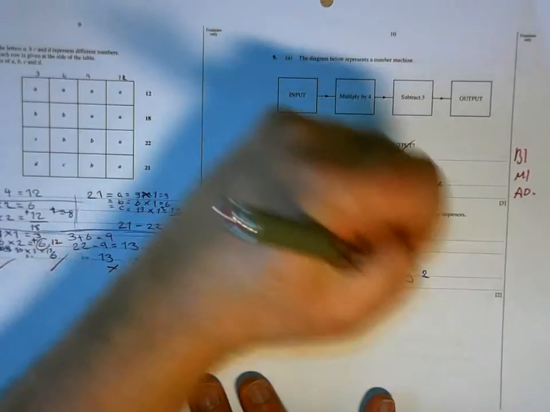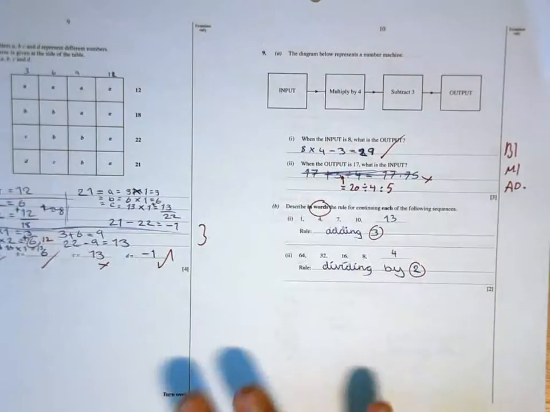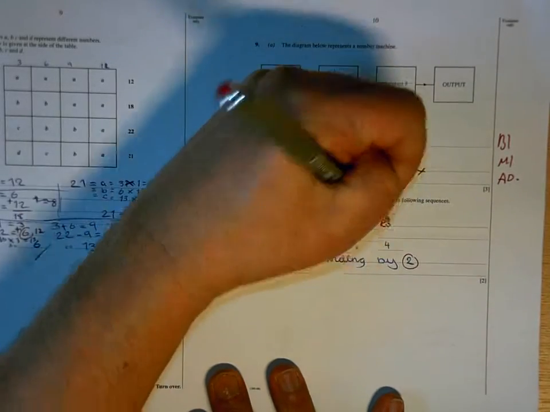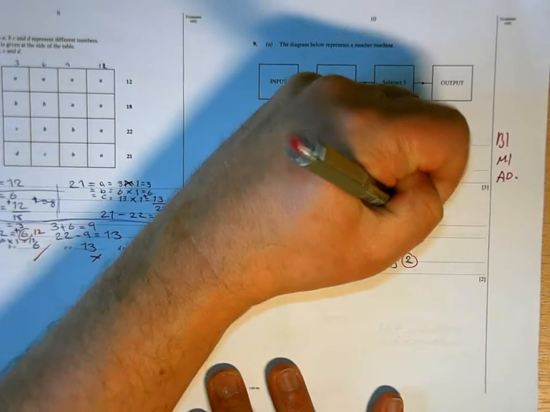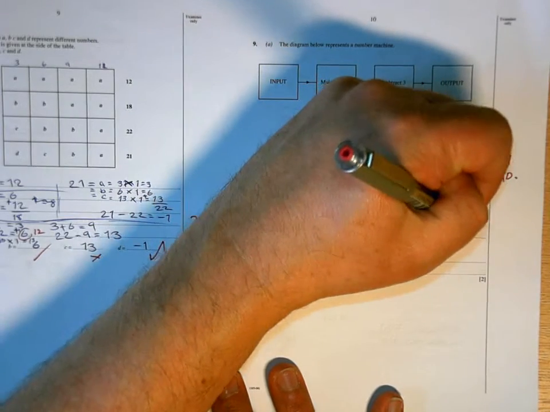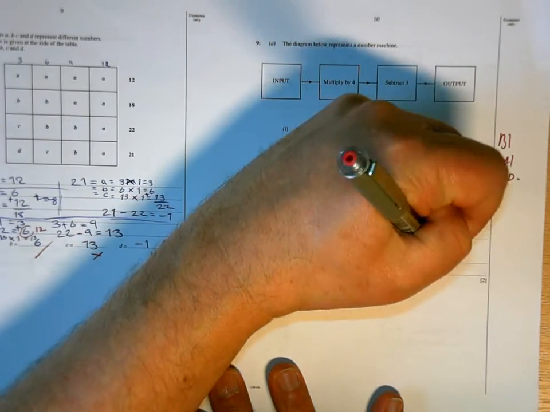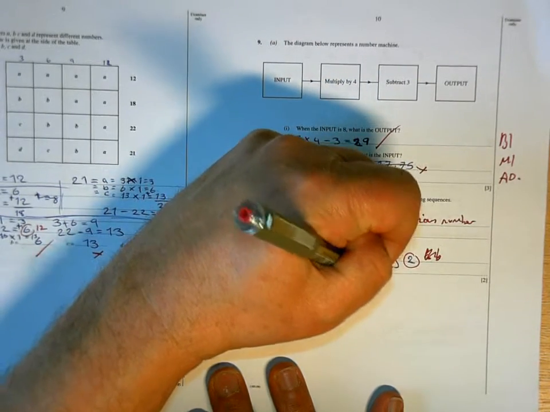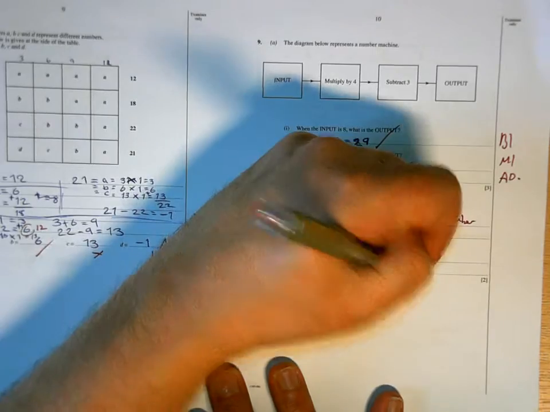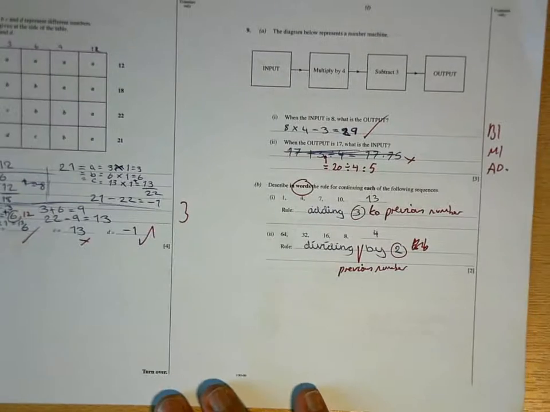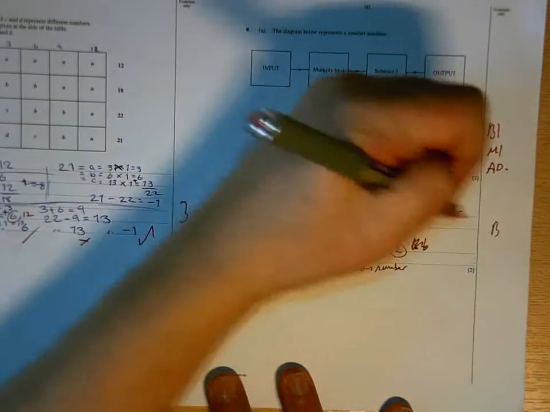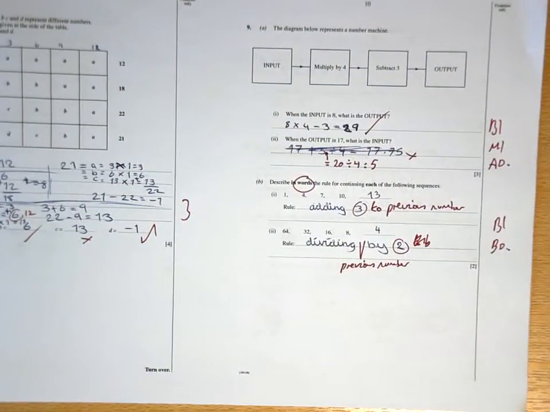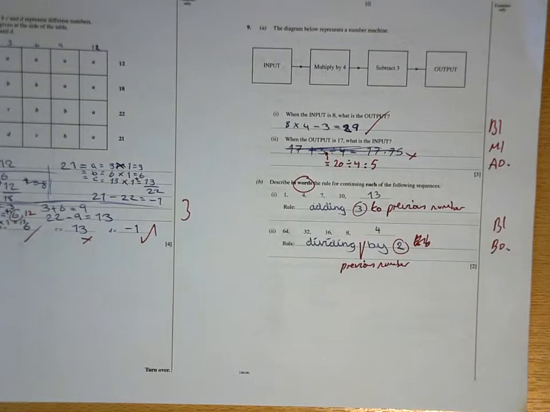Adding 3, dividing by 2, those aren't words, they're digits, and you also need to say previous number. Add 3, divide by 2, previous number. Okay, so I'm going to take 1 mark off you there, because although adding 3 and dividing by 2 is correct, you're not expressing yourself as accurately as you need to. Total for the page 6.